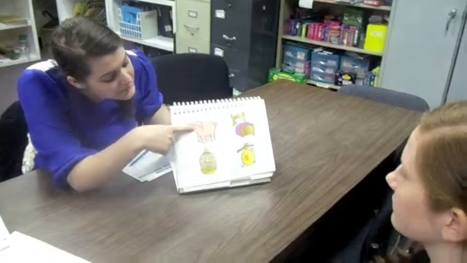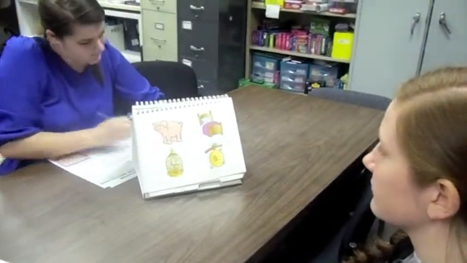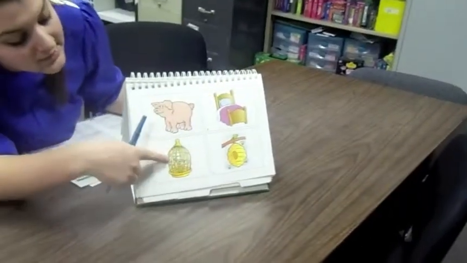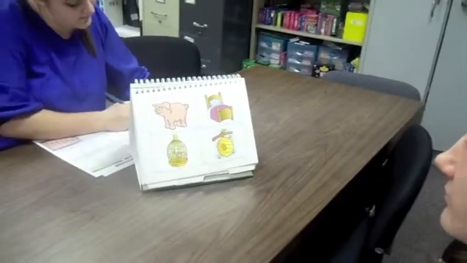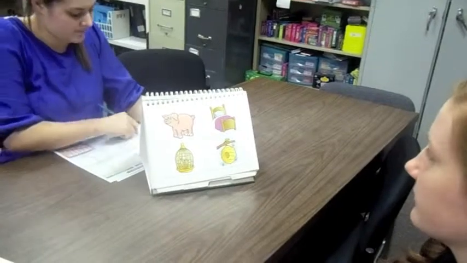Now let's look at some pictures you've already seen. There are a few pictures on each page, okay? Let's start here. What is this? Big. What is this? Bed. What is this? K. What is this? Hive.